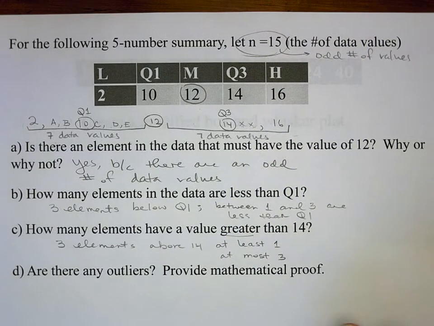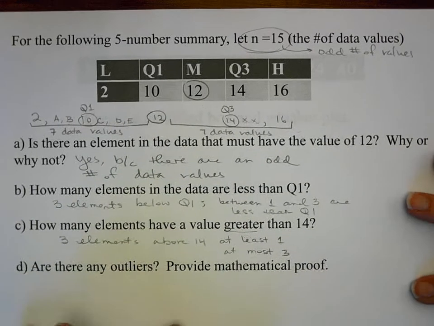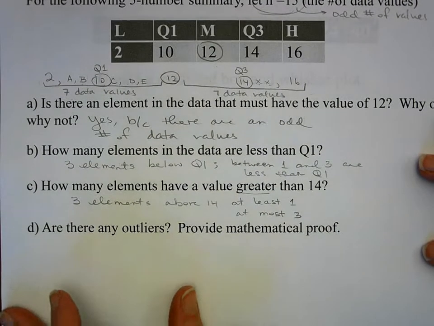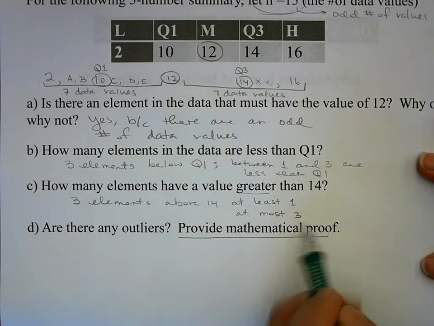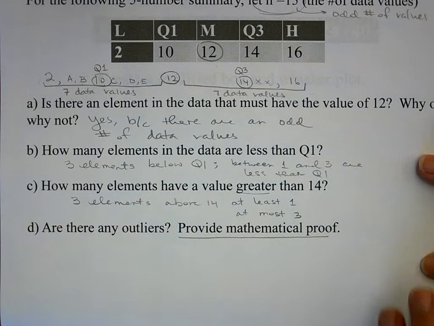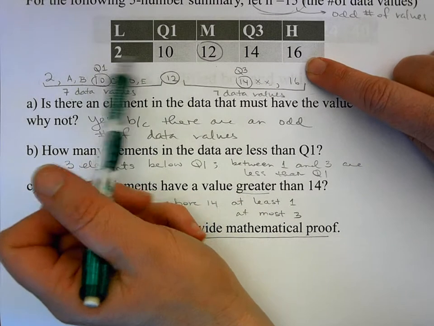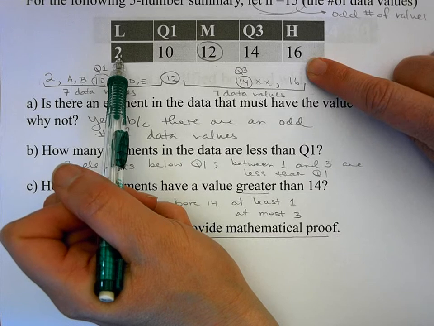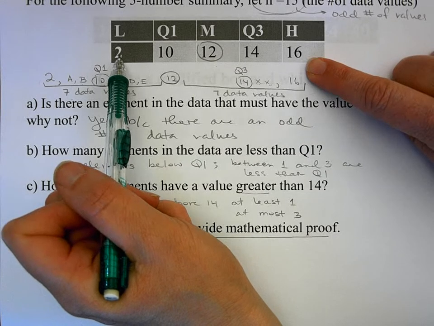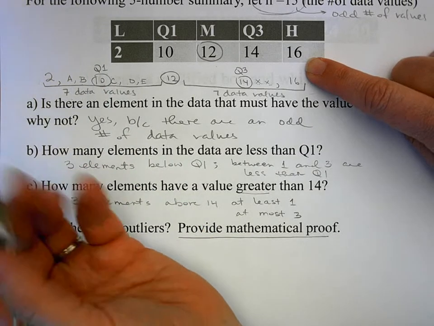Okay. All right, so are there any outliers, and provide mathematical proof? This part right here is a part that sometimes gives us trouble, right? So we can look at this and we can see, all right, between 10 and 16, these are all bunched up, so 2 is probably an outlier. And so we're going to go ahead and actually show mathematically that it is.